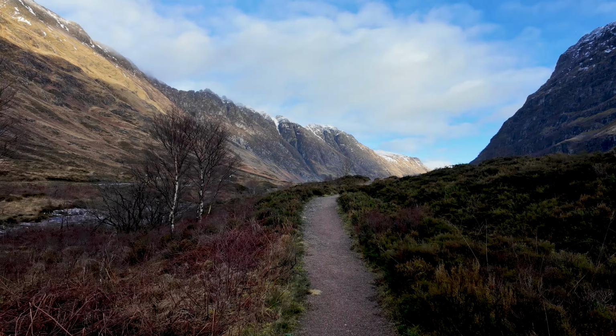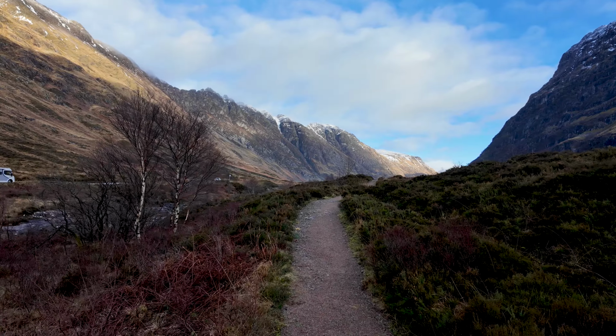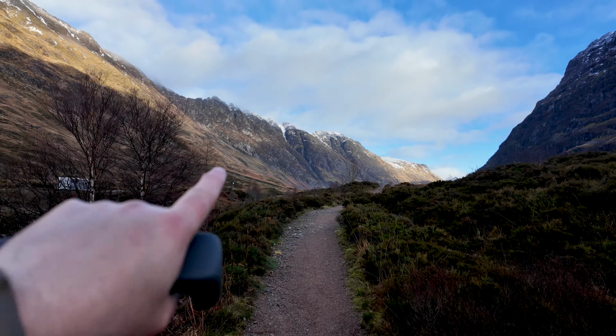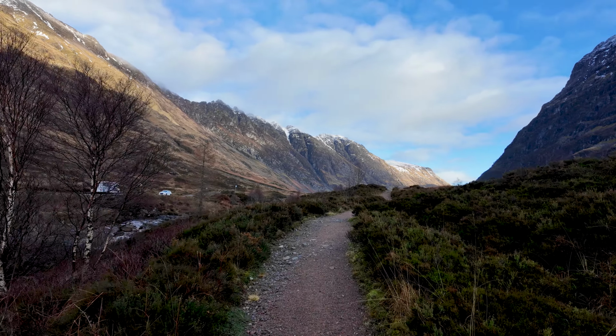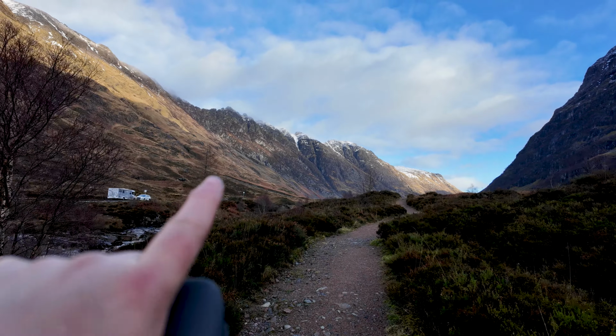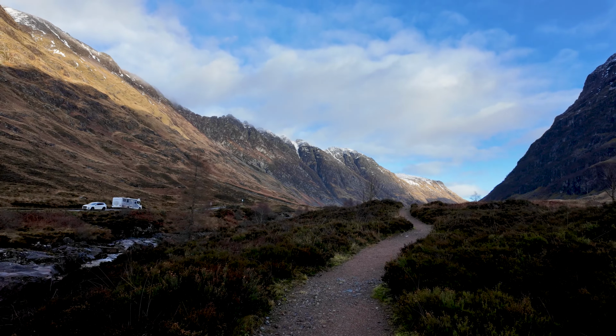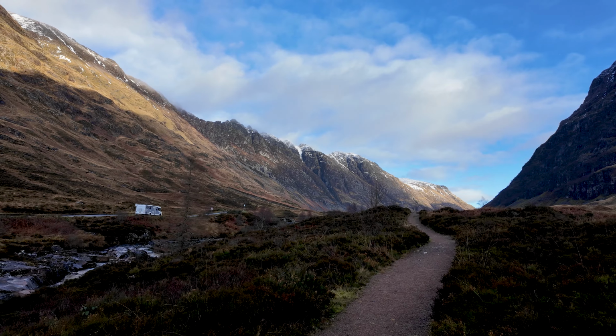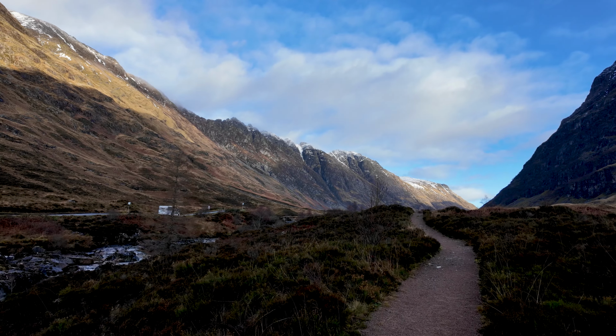The sun is behind me to my right, so I'm hoping that the sun's going to clear the mountain beside me, and it looks like it is, and it's going to start picking out the details in this part of the ridge. It's looking promising.